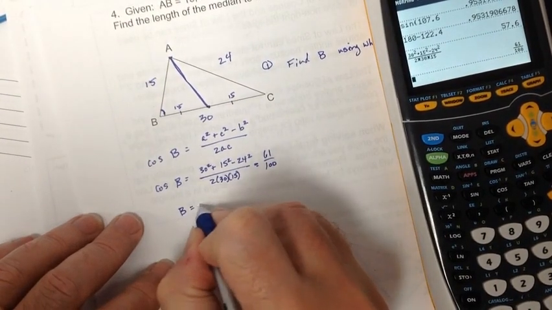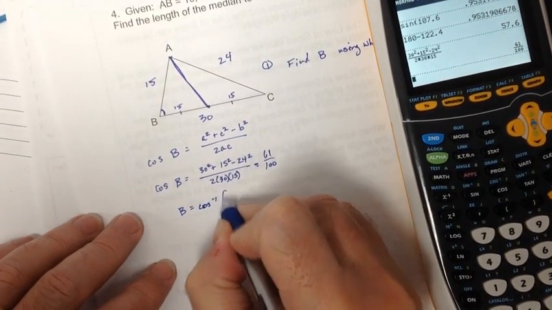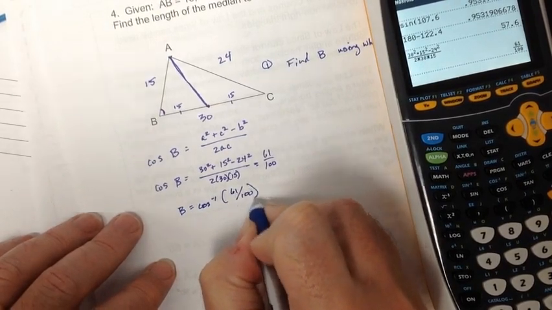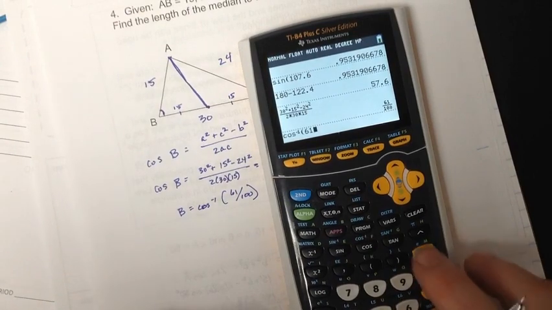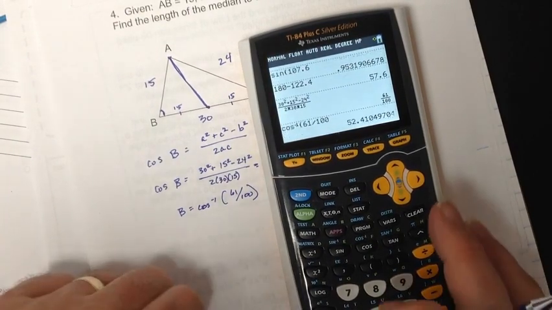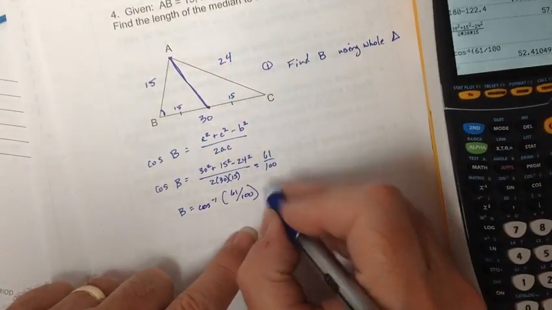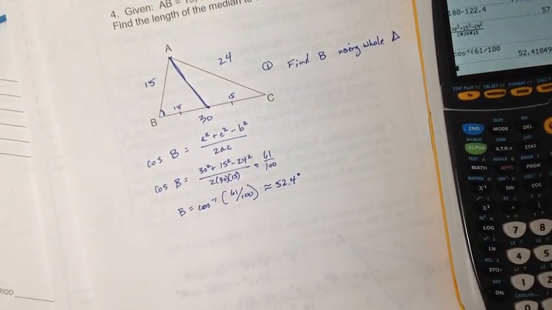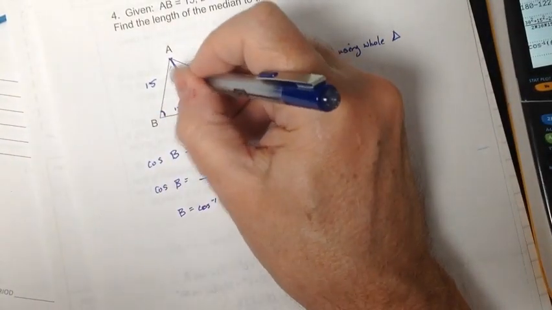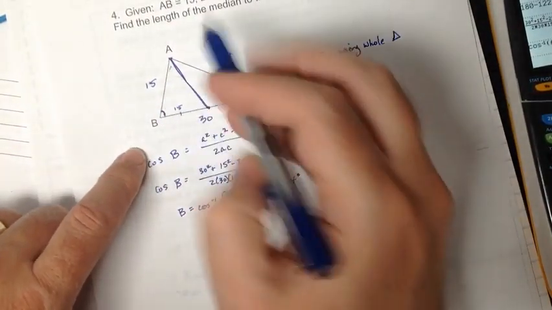So B is inverse cosine 61 over 100. Inverse cosine 61 divided by 100. 52.4. Okay, got 52.4 degrees. Now, I'm going to just look at this small triangle here.